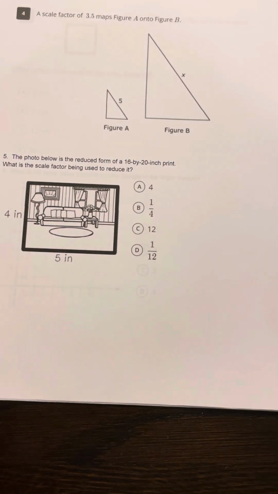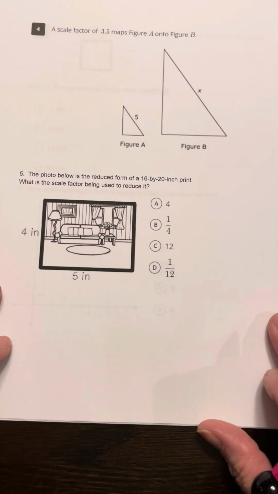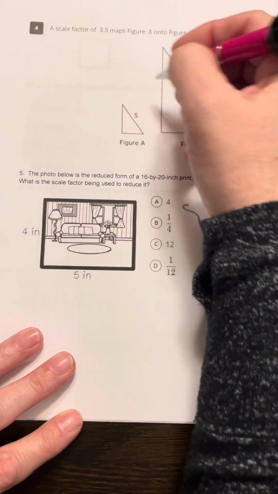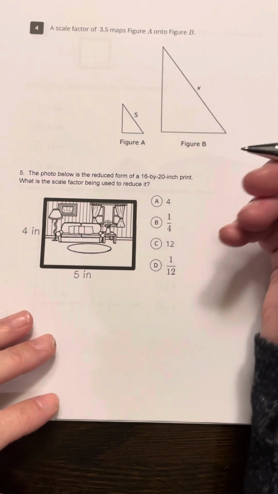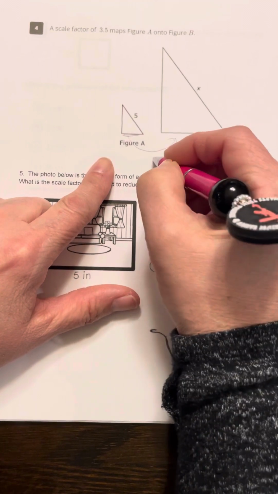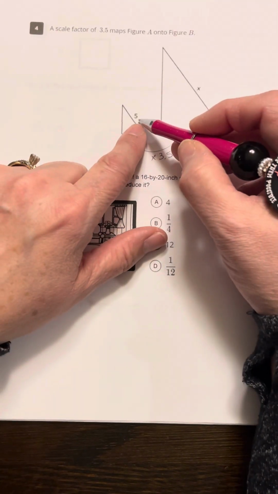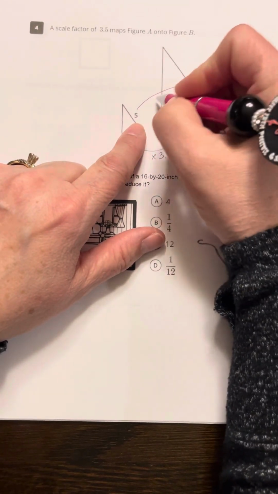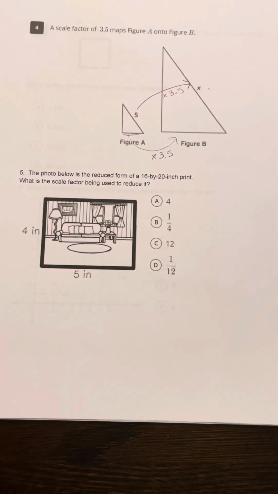Number 4. A scale factor of 3.5 maps figure A to figure B. And what that means is each side is being multiplied by 3.5. So if I know what this length is, I would multiply it by 3.5 to get the matching side. The sides that are marked, though, are the corresponding sides. So same thing, it's just 3.5 times bigger to get that missing side.